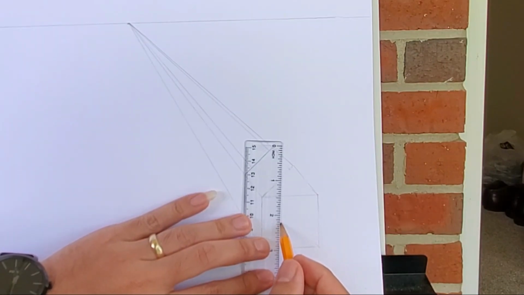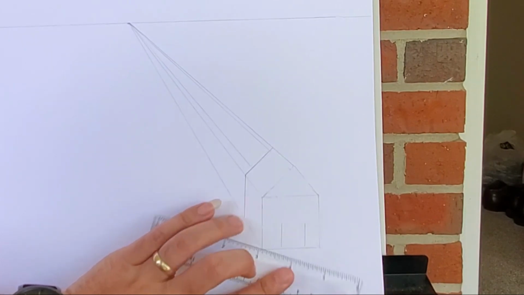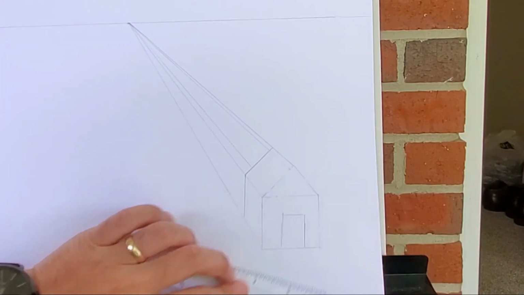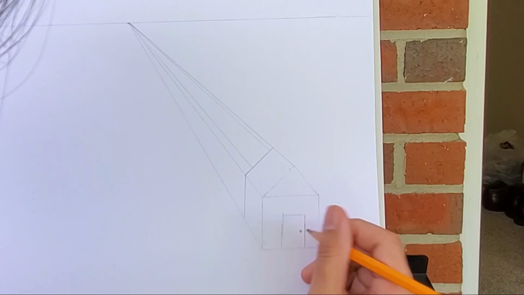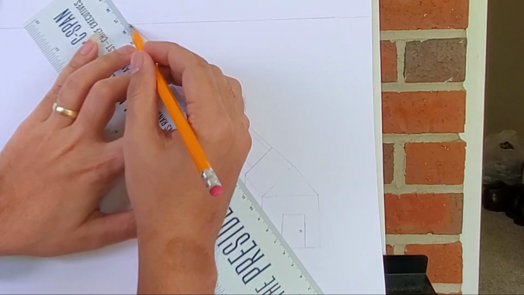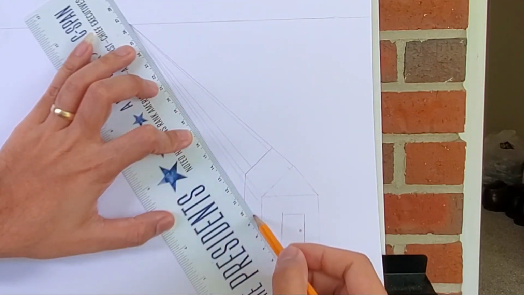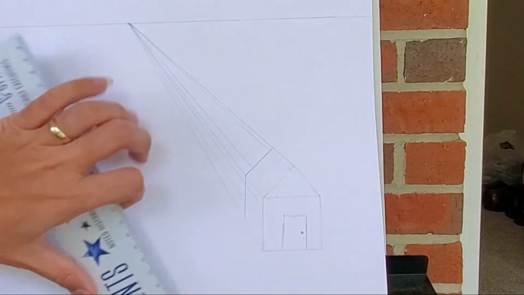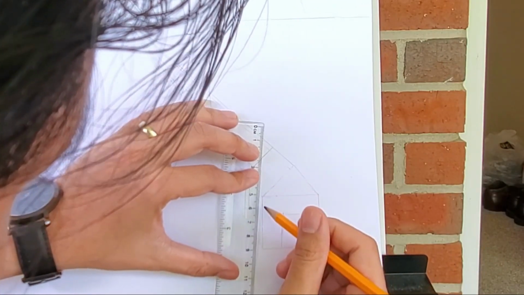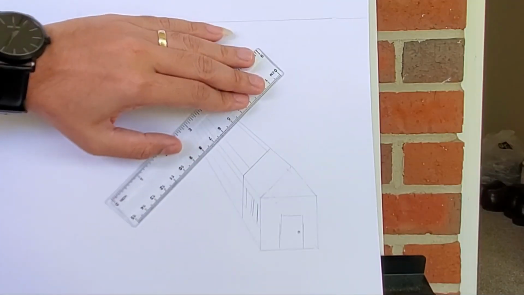It's time to add details to our house, and let's start first with a door in the front of our house. There you go. And for the window, because it's in the side view, we still need to use the 1-point perspective, making it a little bit realistic and parallel to the corresponding lines.